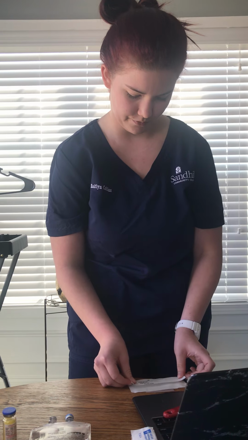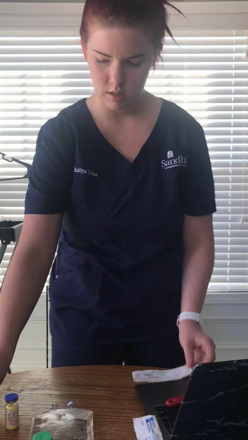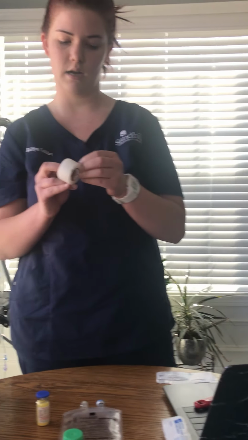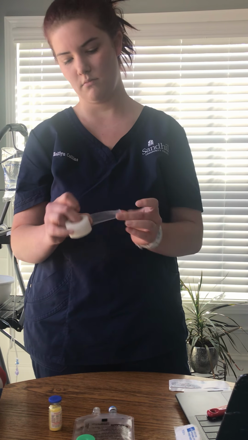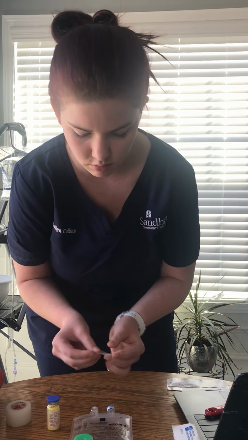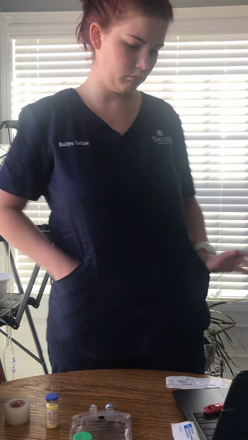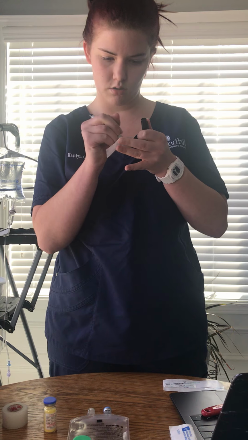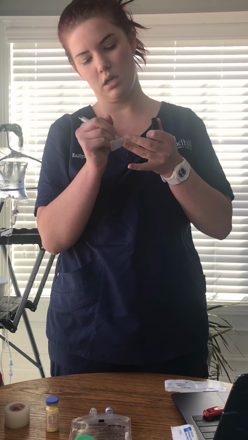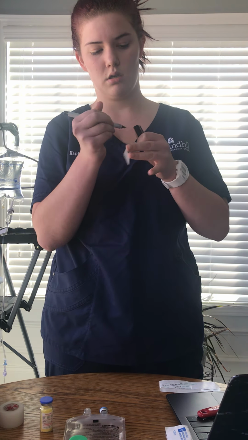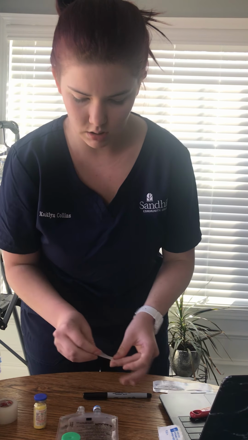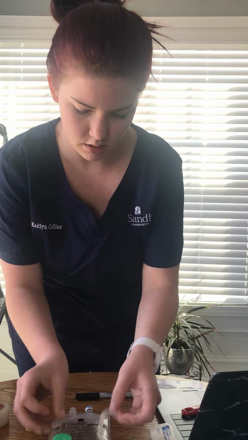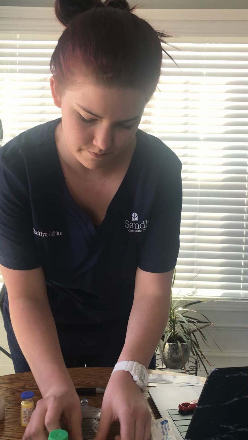I'll label my bag with the patient name, the time, medication, and dose, and all of that. Put it where it will not be in the way. Okay.